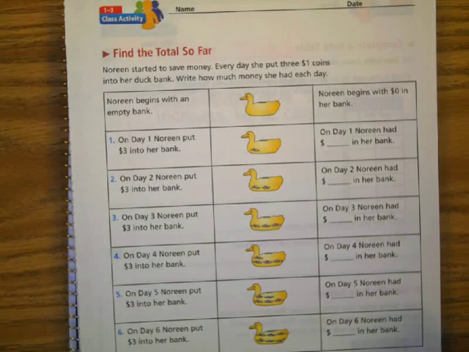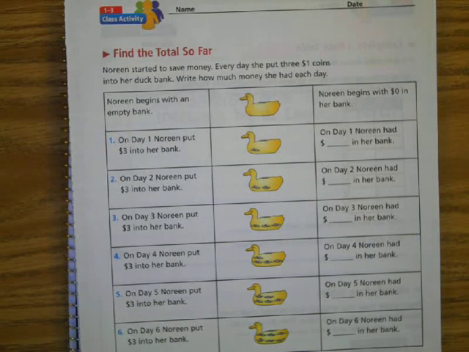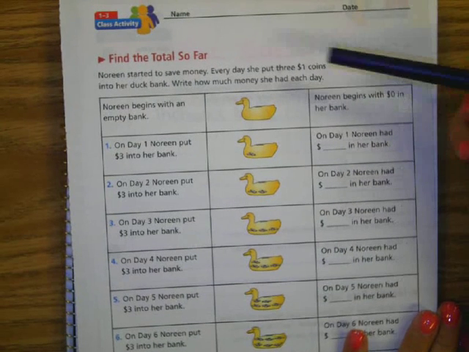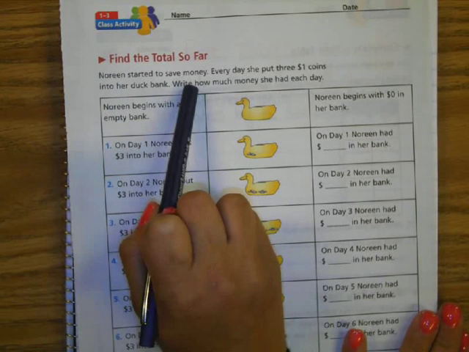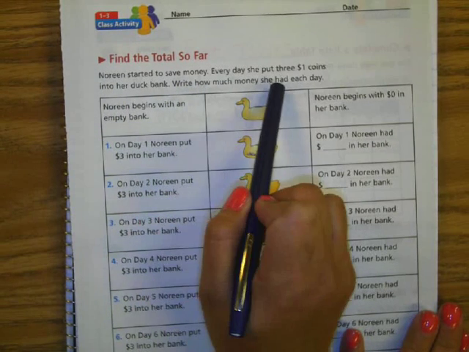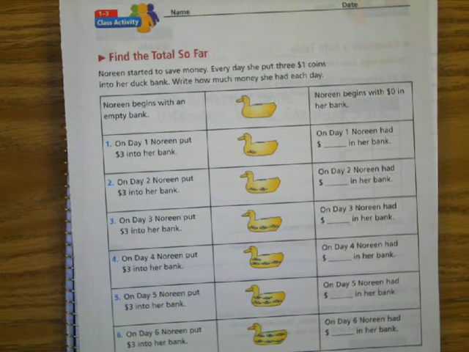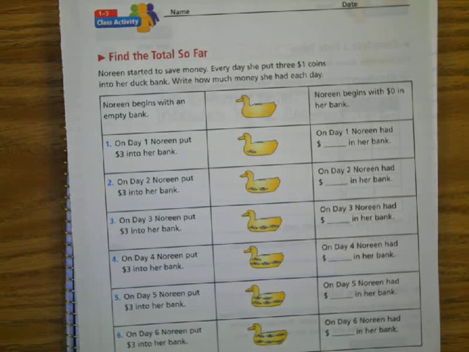So this right here is a gigantic rate table. Noreen has an empty duck bank, and she's starting with 0. On day 1, she put $3 in her duck bank. Raise your hand. So on day 1, how much money was in her duck bank? Johanna? $3. So put a 3 in that blank.